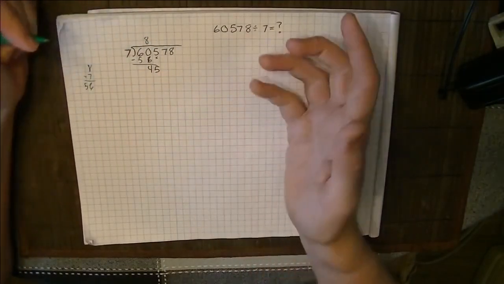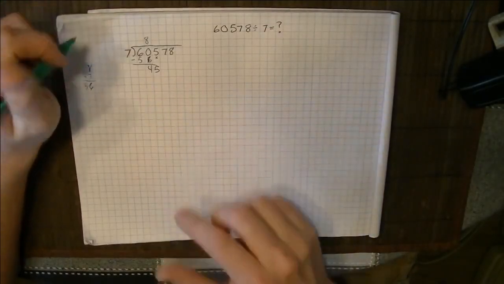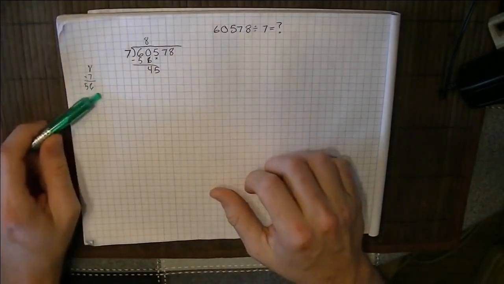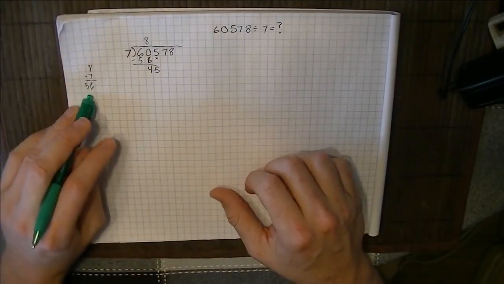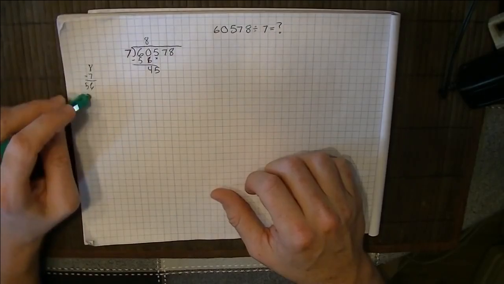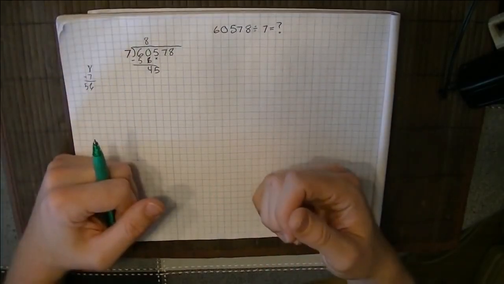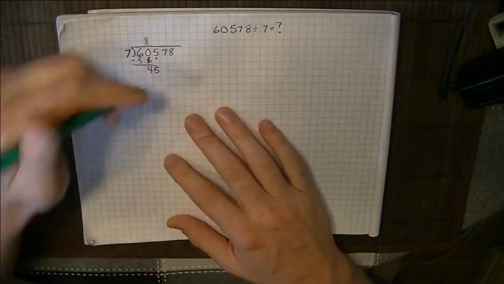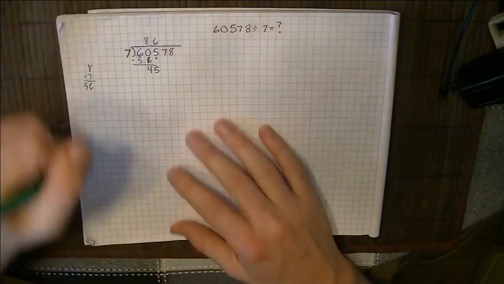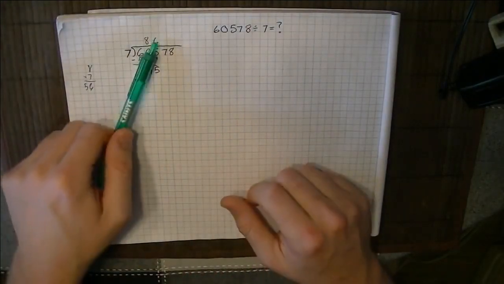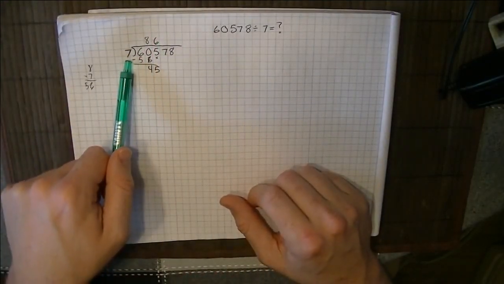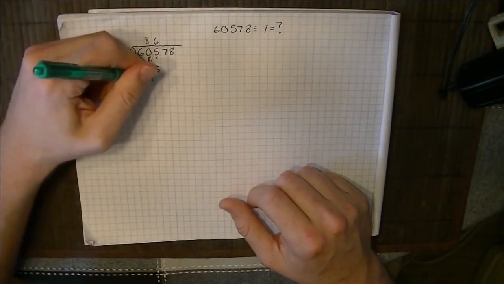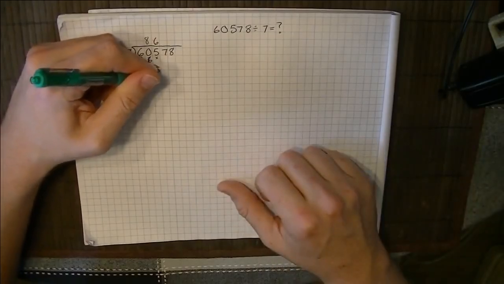4,000 and the 5 hundred make 4,500, right? So I'm looking at 45. 7 goes into 45 how many times? Well, looking at this, 56 was 8 times 7, right? If I subtract 7 away from that, that would be 7 times 7, which would be 49. So that's too big. So 6 is going to be my guess. Let's check it. 6 times 7 is 42. Check my work just to be sure.